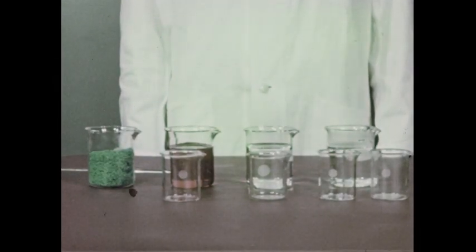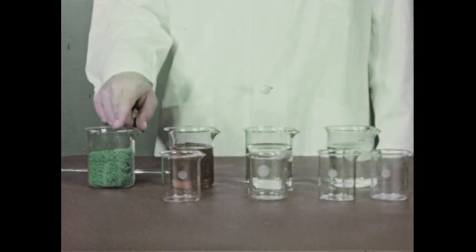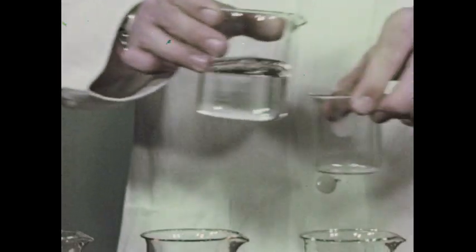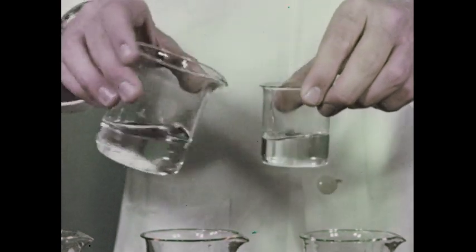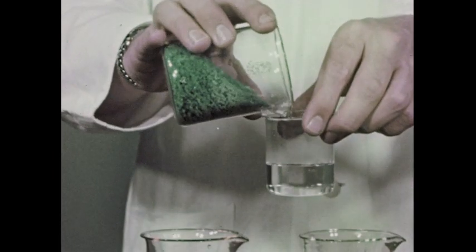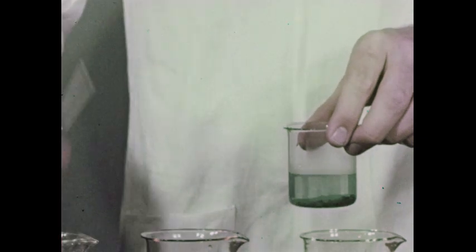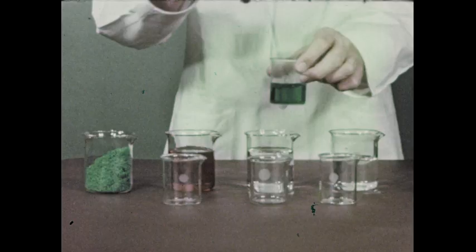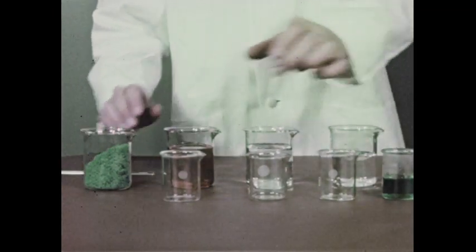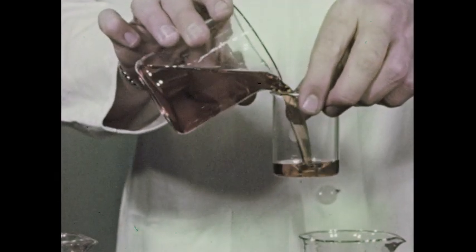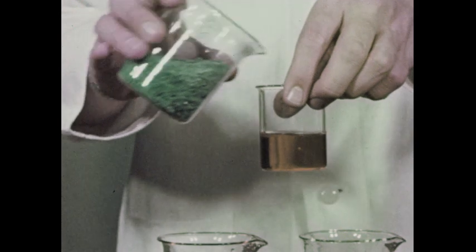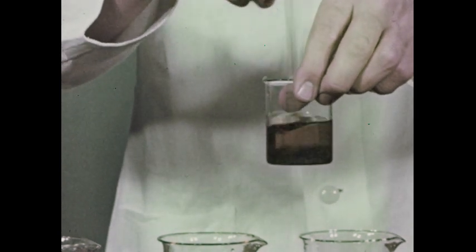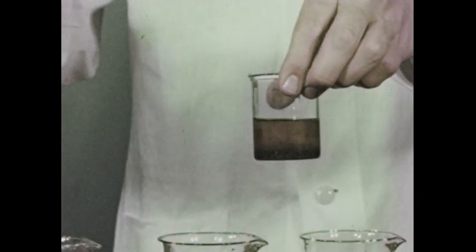Solubility also varies with the solvent. Here we have a solute, copper sulfate, and 3 solvents, oil, petroleum ether, and water. For example, the salt, copper sulfate, is soluble in water, as we saw earlier. Now, instead of water, we'll try a different solvent, oil. Copper sulfate is insoluble in oil.